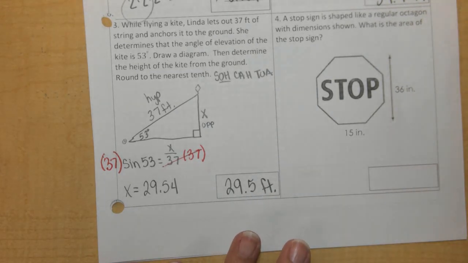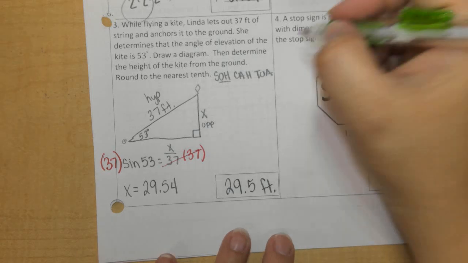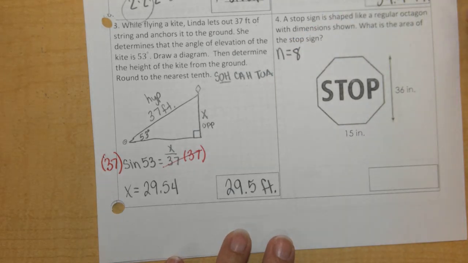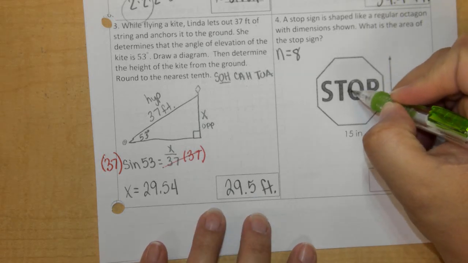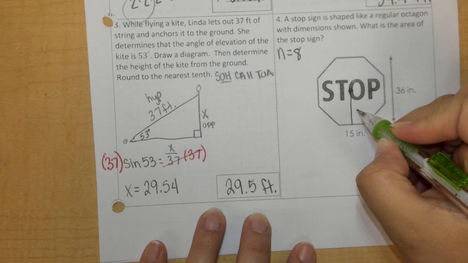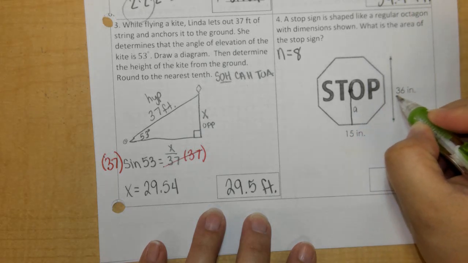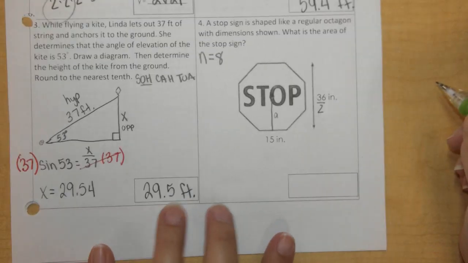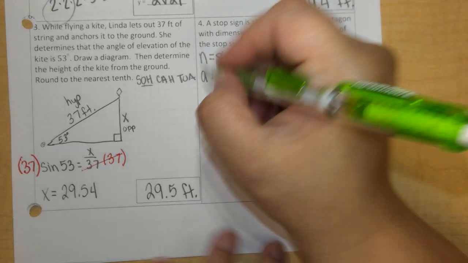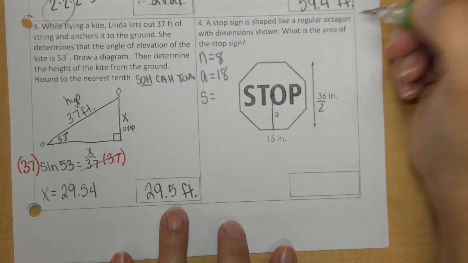Okay. Number 4, the number of sides is an octagon, so that would be 8. The apothem that goes from the center to the midpoint of the side, okay, that's your A. That's half of 36. So that's going to be 18. And then S, which is your side length, that's 15.